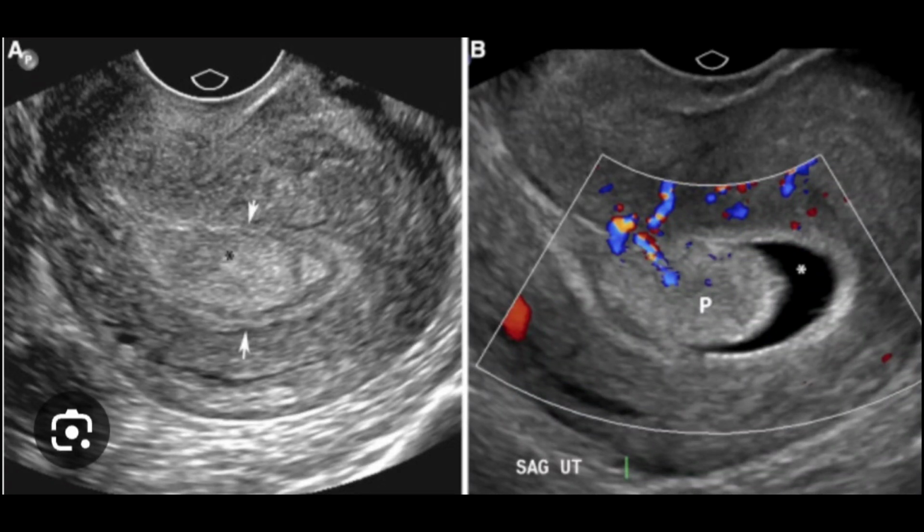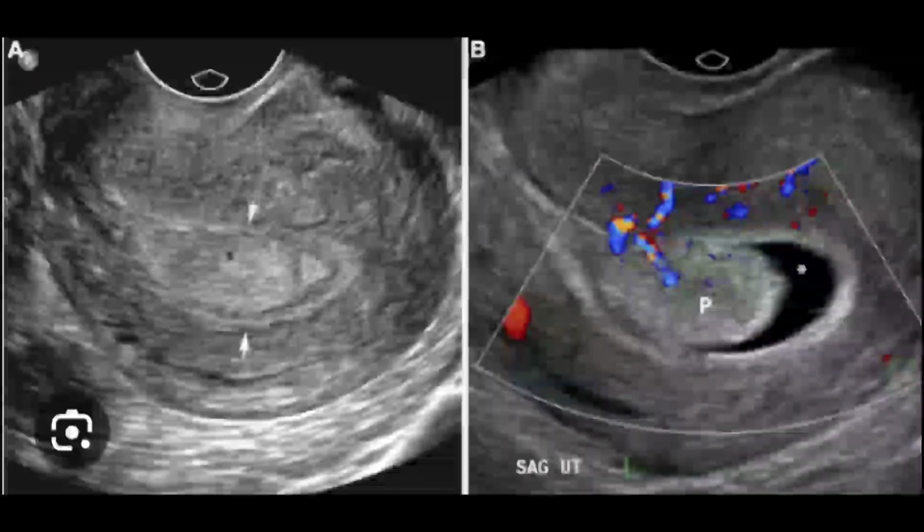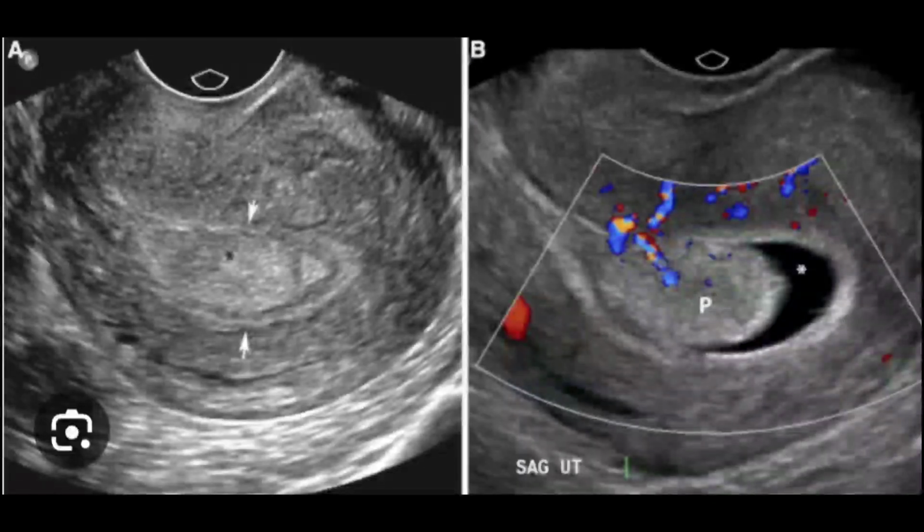In the second differential, I would consider it secondary to ovarian or fallopian tube or cervical carcinoma. This would be my top second differential.